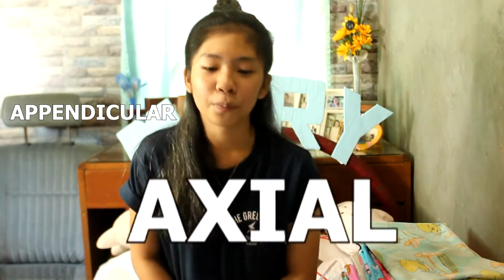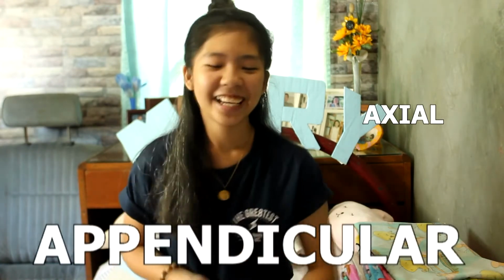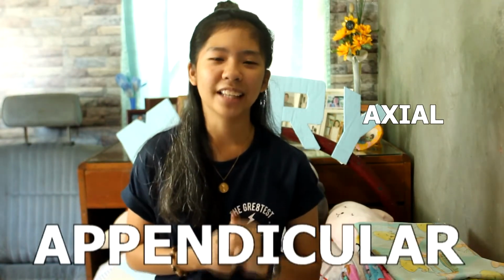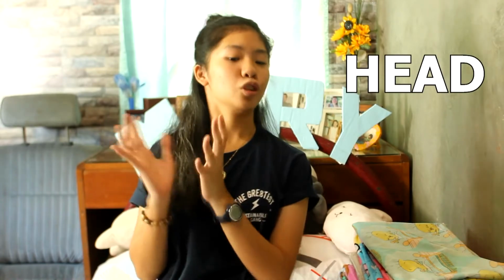Okay, so now let's go to the frogs and toads. Frogs and toads can be divided into two regions of the body, the axial and the appendicular region. The axial region is composed of the head and the trunk, while the appendicular region is composed of the forelimbs and the hind limbs. First, let's go to the axial region, which is divided into the head and the trunk.